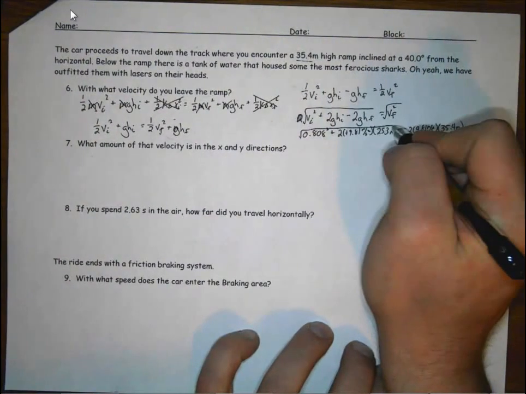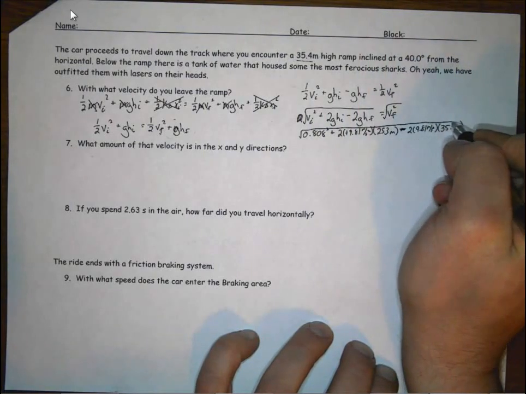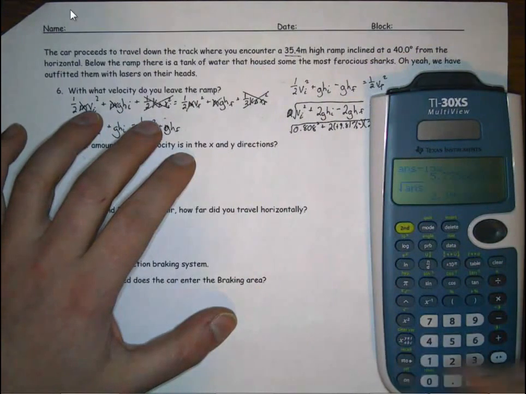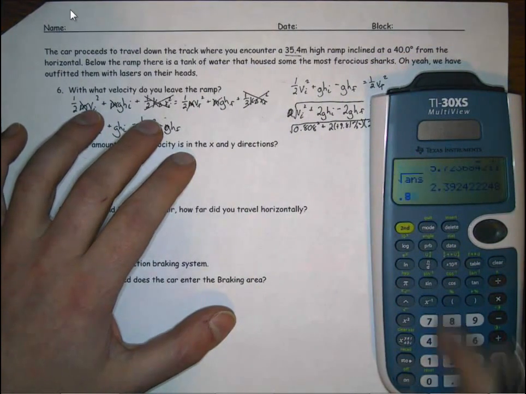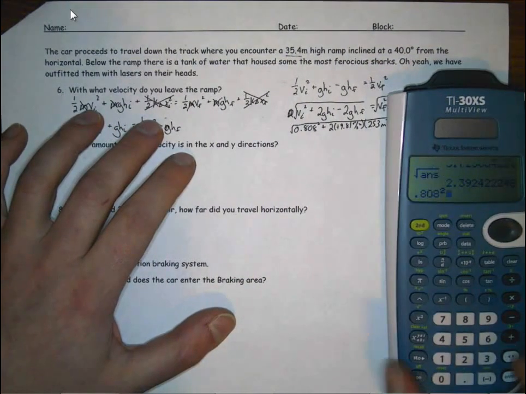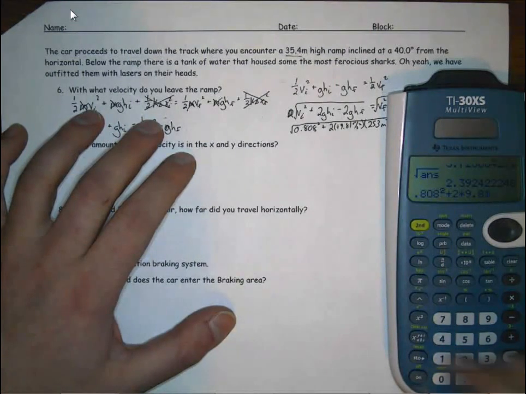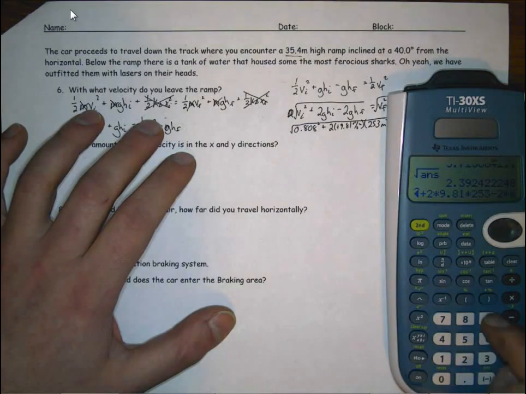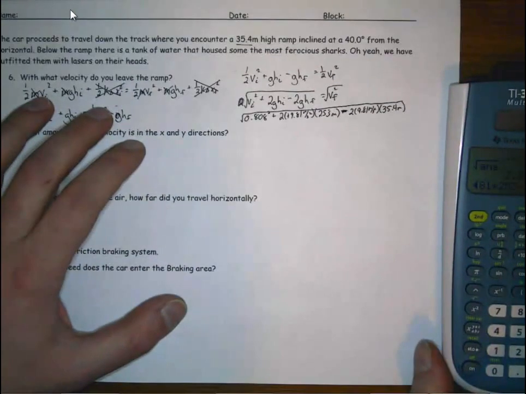Now I need to do this in steps. If you have a smart calculator, it will do order of operations. So 0.808 squared plus 2 times 9.81 times 253 minus 2 times 9.81 times 35.4.